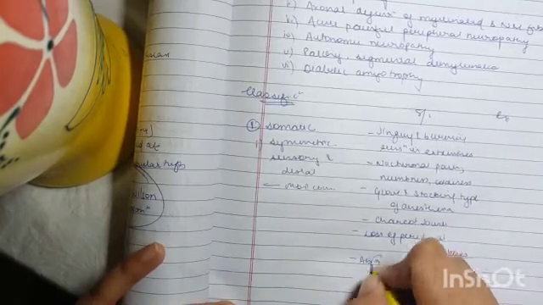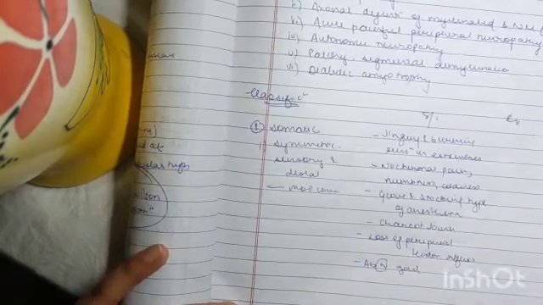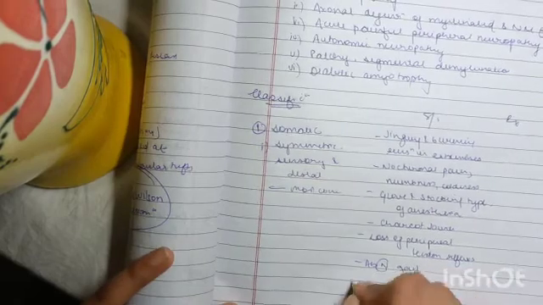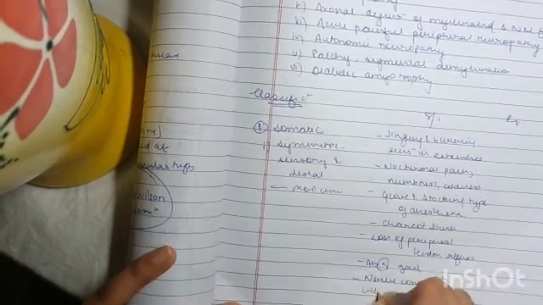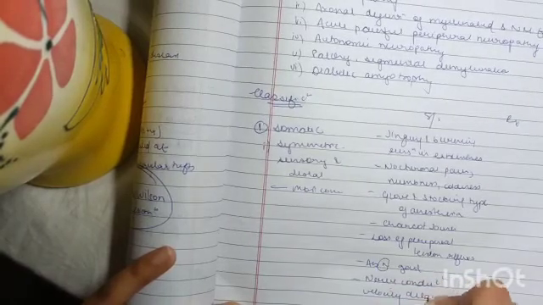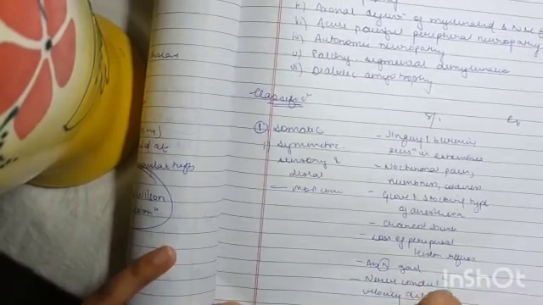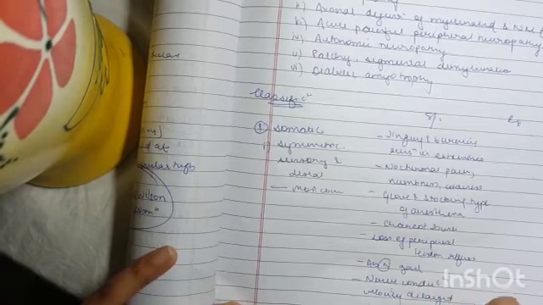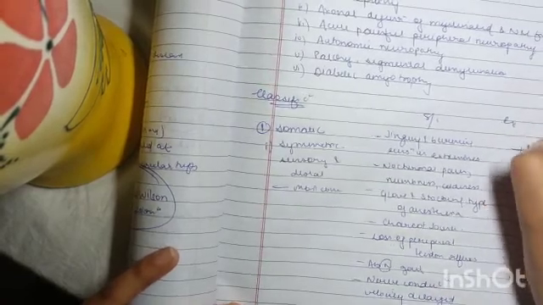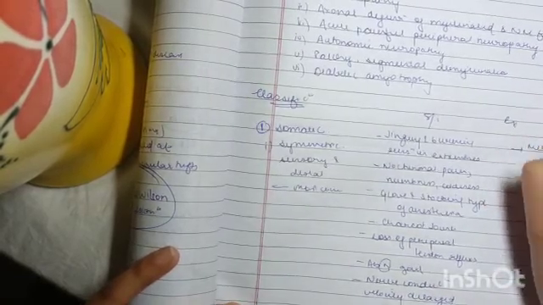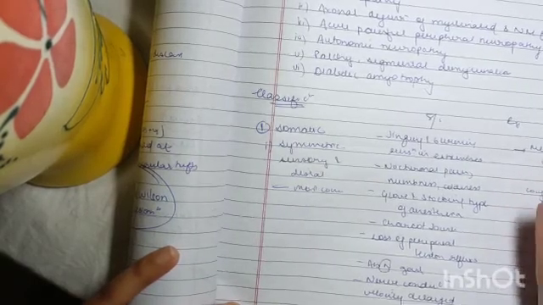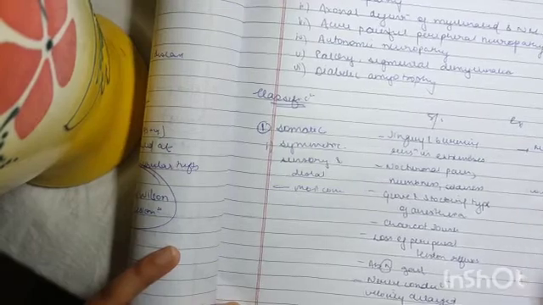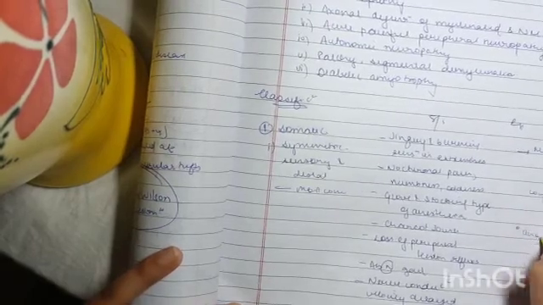abnormal gait. Then nerve conduction velocity is delayed in distal parts. So first of all, we will have to have a metabolic control with long-term insulin. Also, we can give antidepressants.